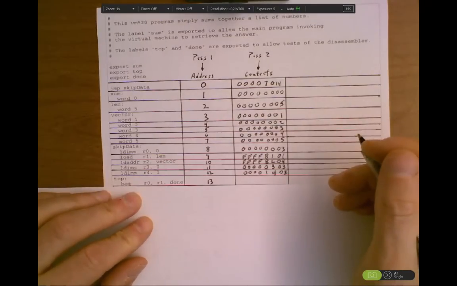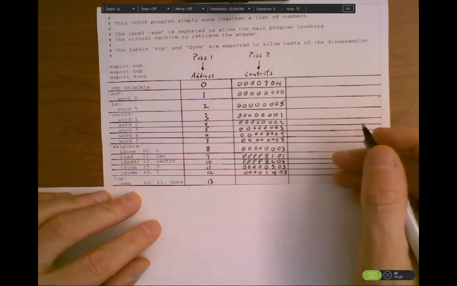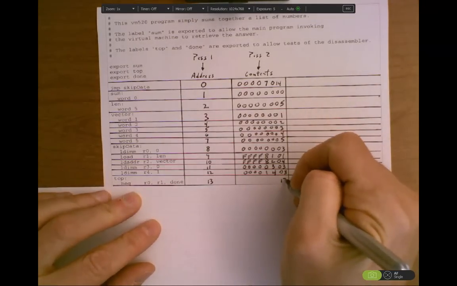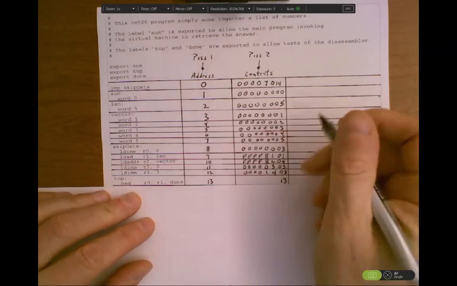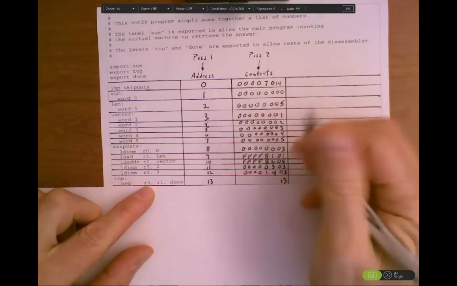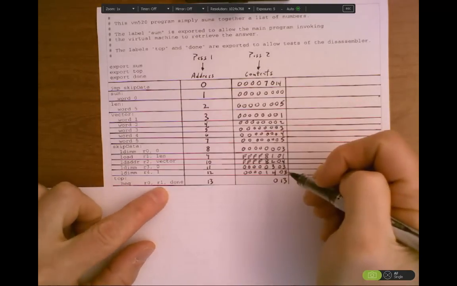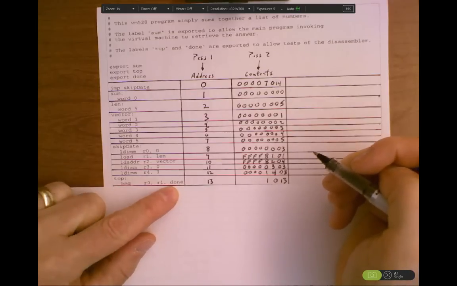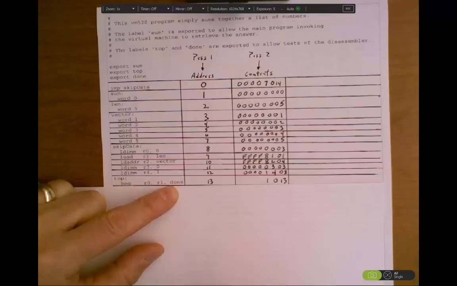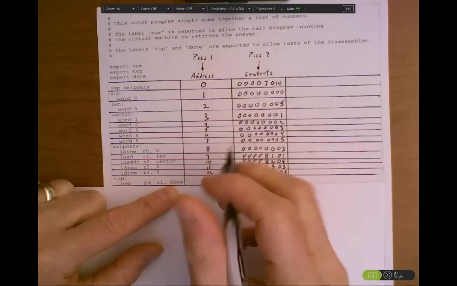So branch equal, the opcode is encoded in hex as 1-3. Then this leftmost register gets encoded here as 0. The next to the right gets encoded here as 1. And again, I'm going to have to do some math here to compute the PC relative address for done.